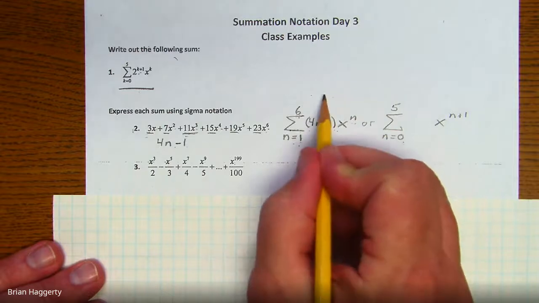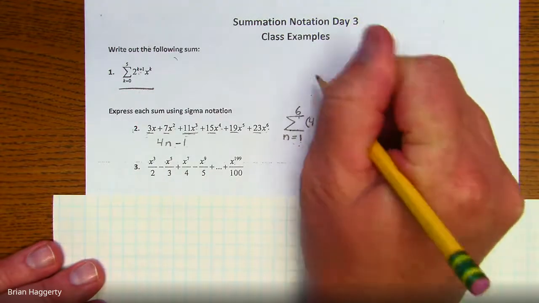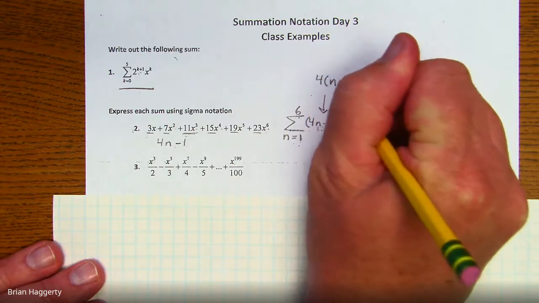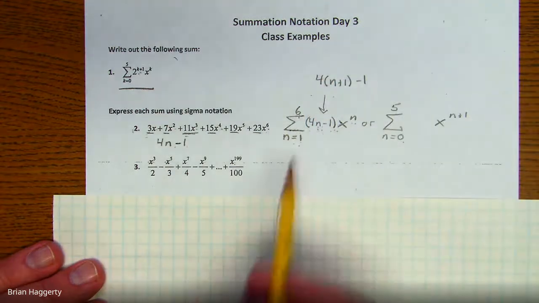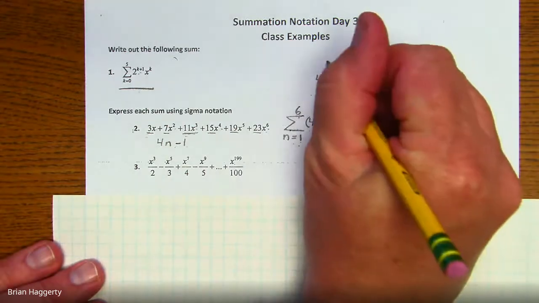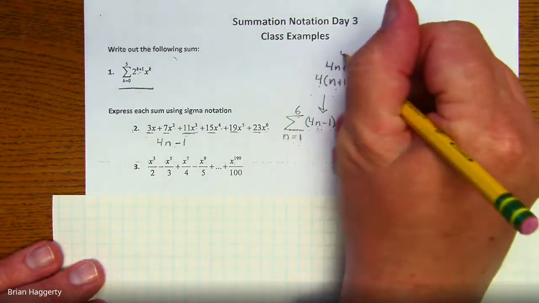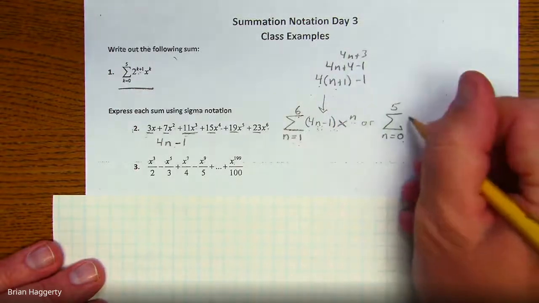And then we got to do potentially a little bit of scrap work here. So that n, if we're going to have it go up by 1, is going to be 4 times the n going up by 1 minus 1. Or it becomes the 4n plus 3.